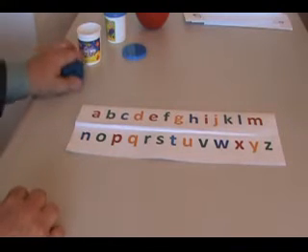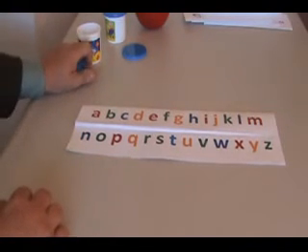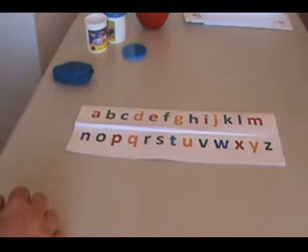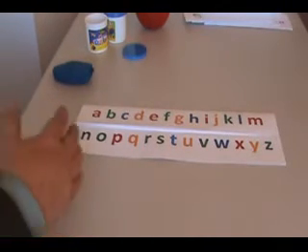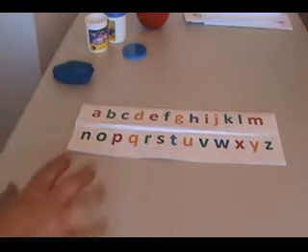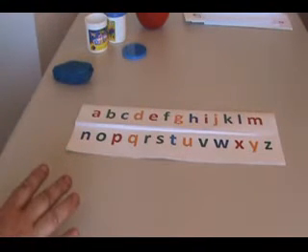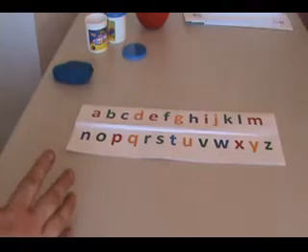And then after we're done making the letters, we're going to play the game again. And the ultimate object is to be able to give me the letters before and after without looking. But there's no pressure. It's just a game. It's just for fun.